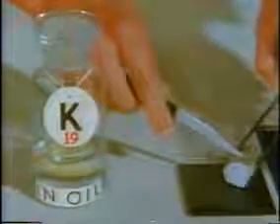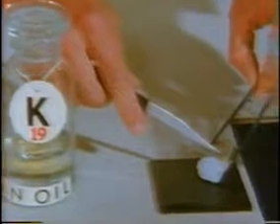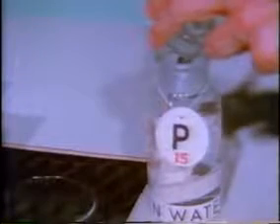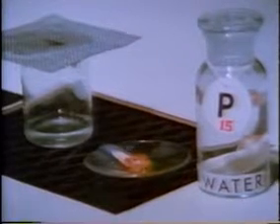Chemists divide the substances around us into compounds and elements. Let's look at the elements. Here is the chemical element potassium. It cuts easily, and its shiny surface dulls as it reacts with air. Potassium also reacts with water. By contrast, the element phosphorus is stored under water, but it too reacts rapidly with air. Phosphorus and potassium are similar in reacting with air, but they differ in appearance and in their behavior toward water.